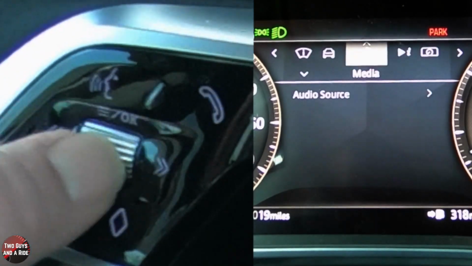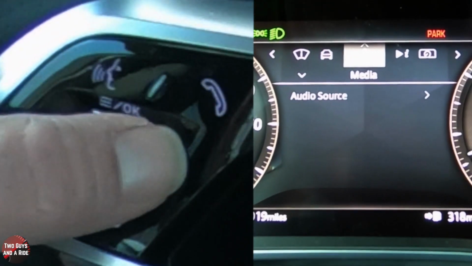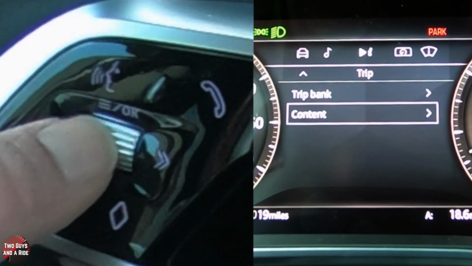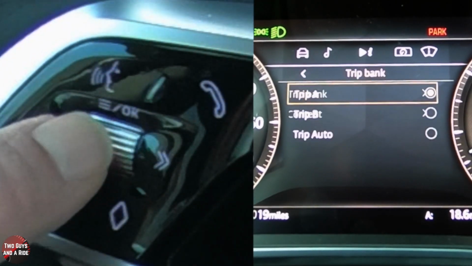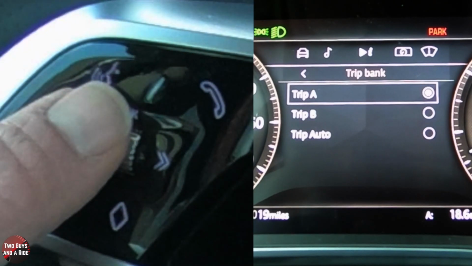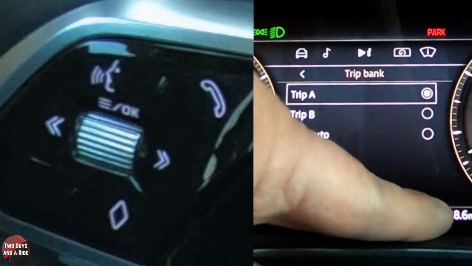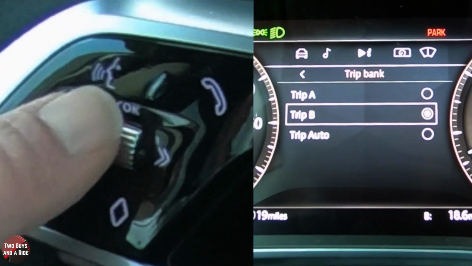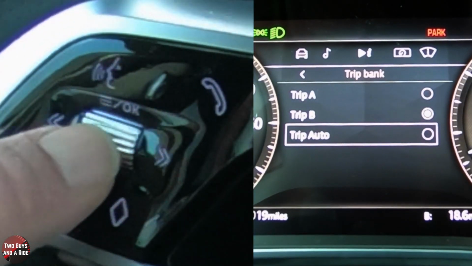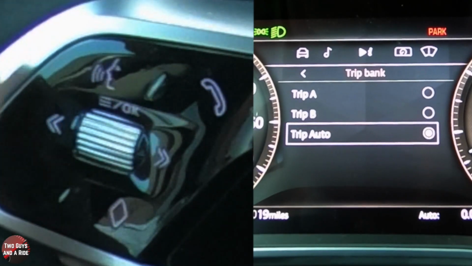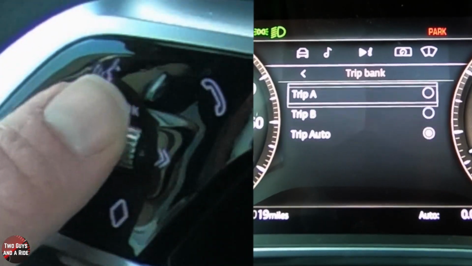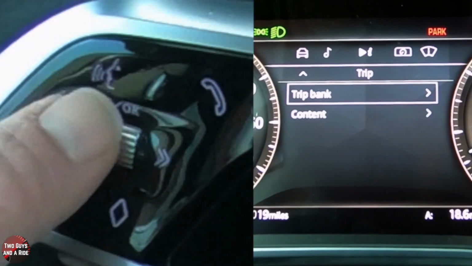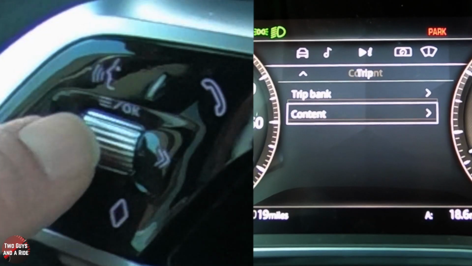Press the OK. All right, I'm going to press my right arrow, and I'm going to get trip. So if I go into trip bank, I can select trip A, B, or trip auto, and where that's going to show up is right where you see this letter A. So you're going to notice if I switch it to B, then it switches, and if I switch it to auto, it says auto. Okay, I'm going to go back to trip A here and reset it. I'm going to hit my back arrow here, and I'm going to go down to content.